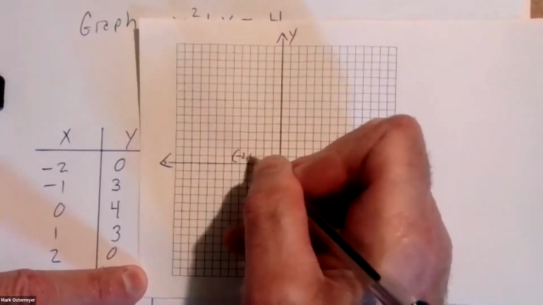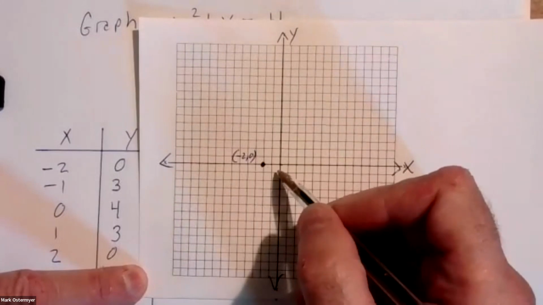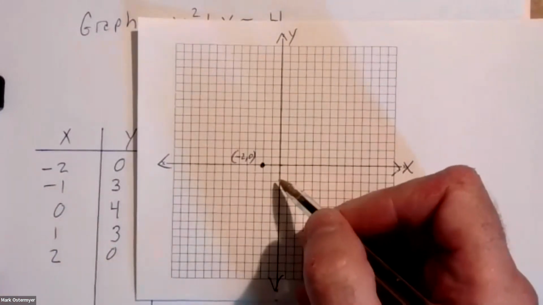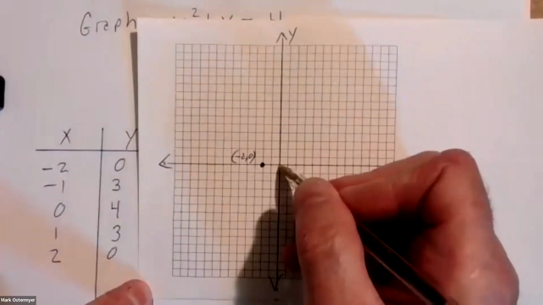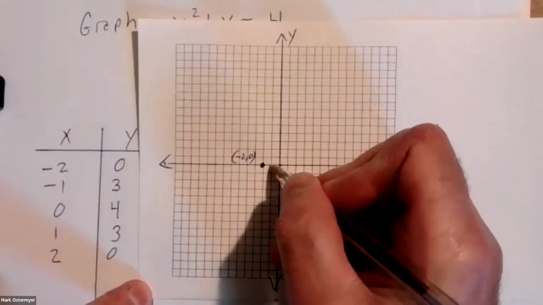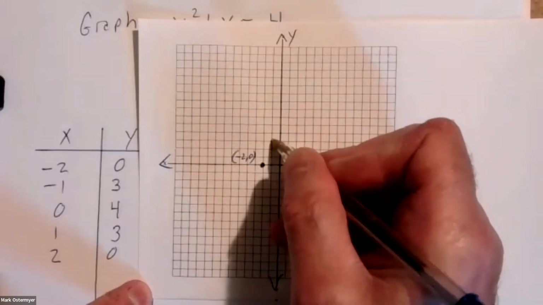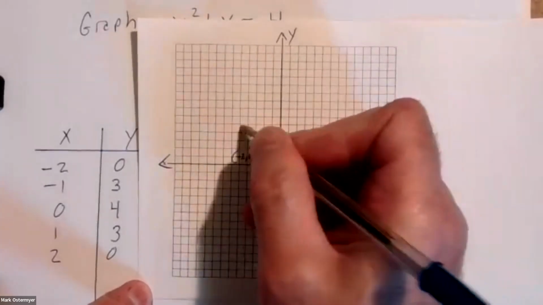Feel free to label these points if you want to. It does clutter your graph up, but you can do so if you want to. -1, 3, start at the origin, move 1 to the left on the x-axis, and then up 3, 1, 2, 3. There's -1, 3.